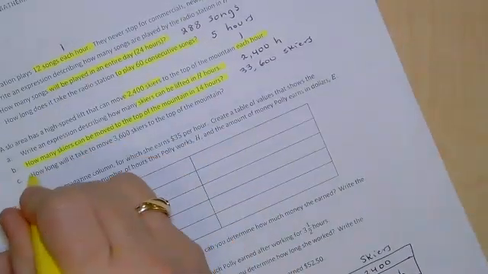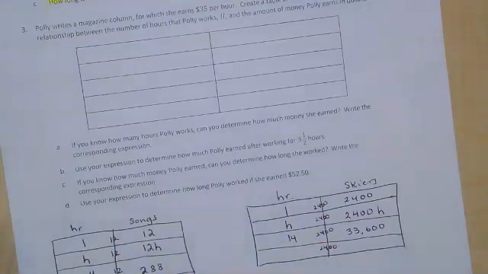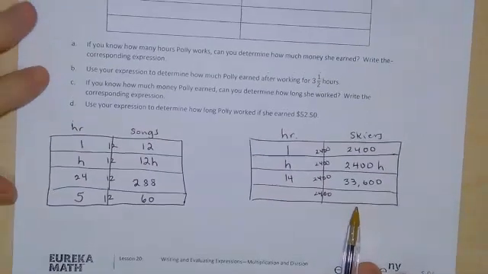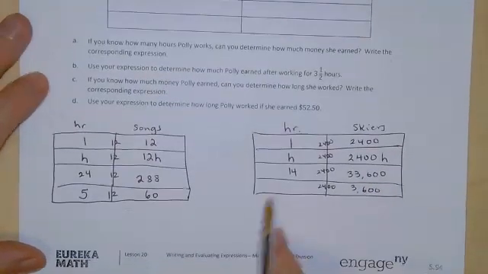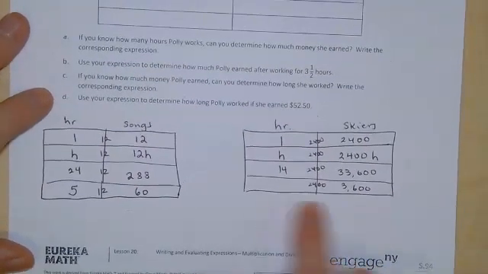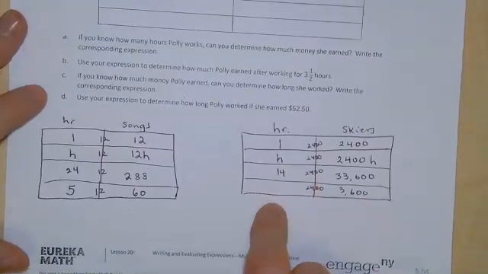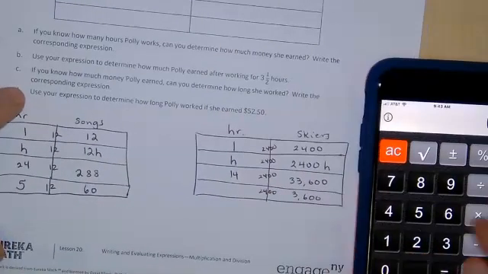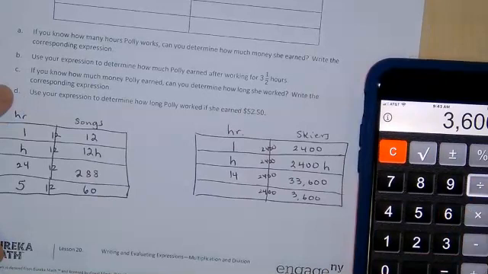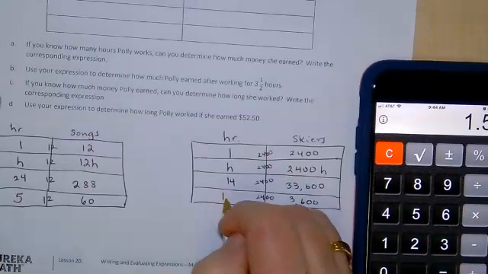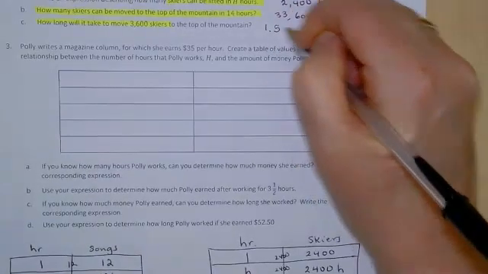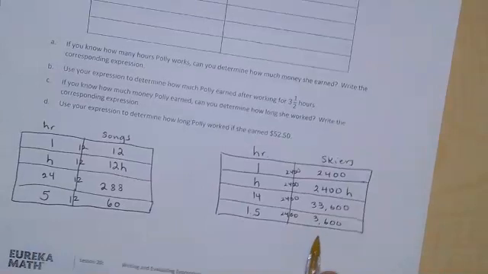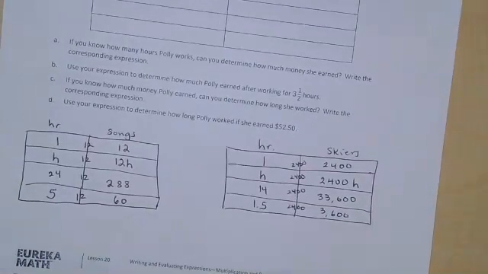How long will it take to move 3,600 skiers? So this is on the skier side now. 3,600 skiers. I'm going the opposite direction. What will I do to find this answer? Because I'm going from a big number to the smaller number. Brock? You divide 3,600 by 2,400. 1.5. So 1.5 hours to move more than 3,000 people. That's kind of crazy.